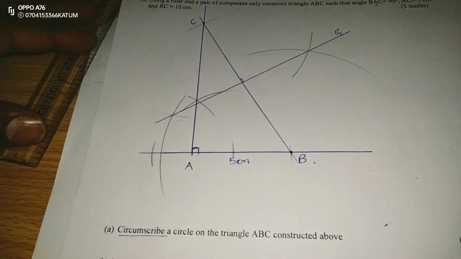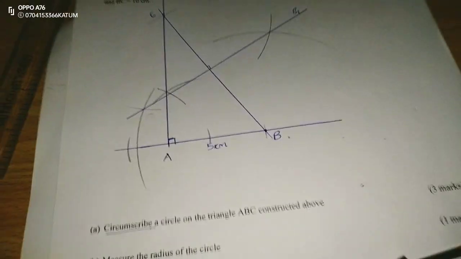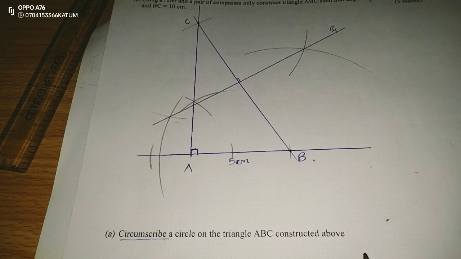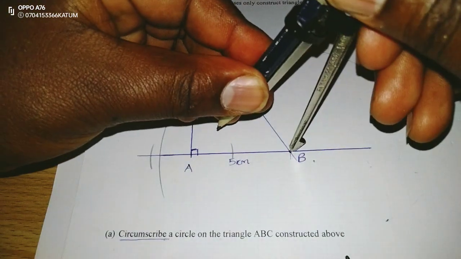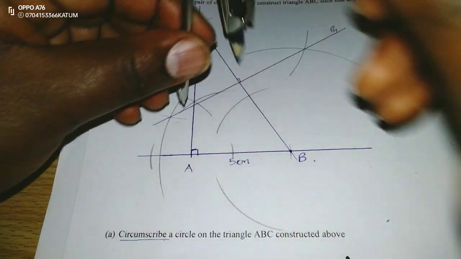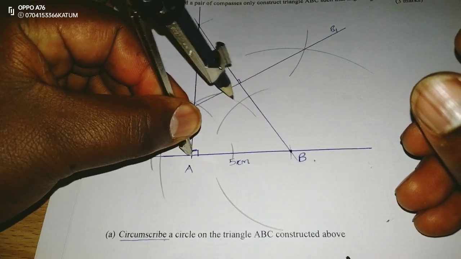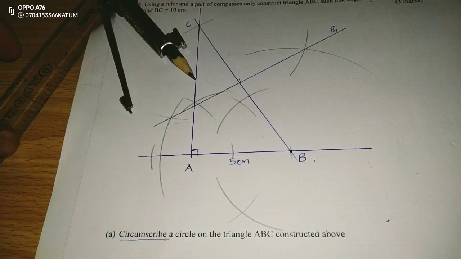Bisector 1. Let me bisect another line. Preferably, I can bisect BA. So standing at B, I will need to make arcs, an arc here and on the lower side. Standing at A, I cut the first and the second arc using the same radius.